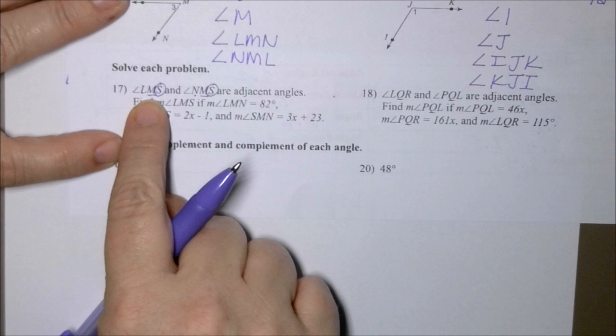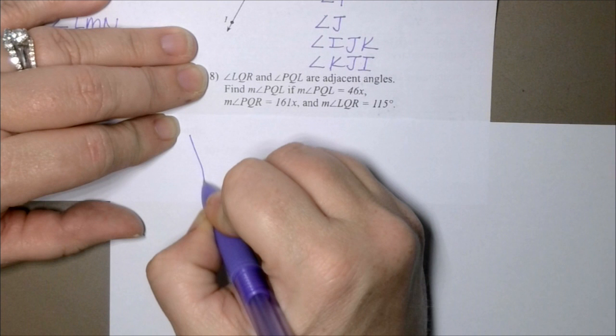So what's my equation that I can set up? 115, that's one of the angles, plus 46x equals 161x. I don't have any like terms to combine, so what do I do? Subtract 46x. So 115 is equal to 161 minus 46, times x.